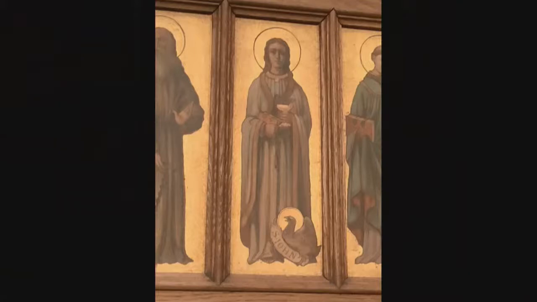And notice how close he looks in likeness to St. John in the middle part. So there is definitely that connection from the lower panel to the main panel.